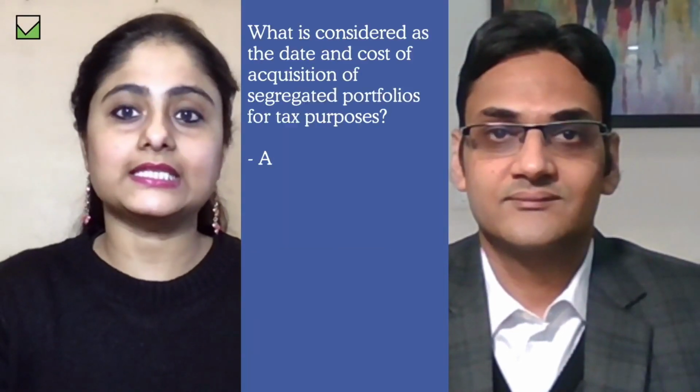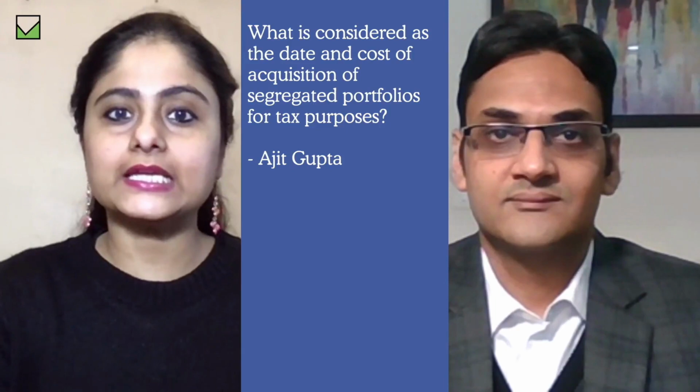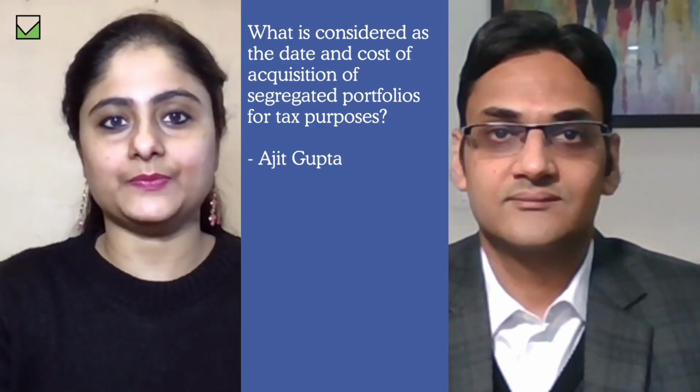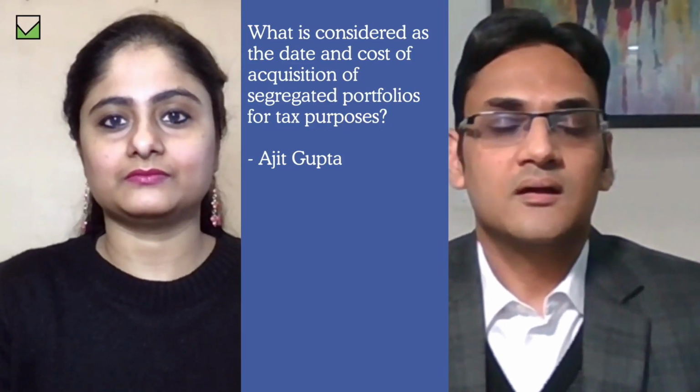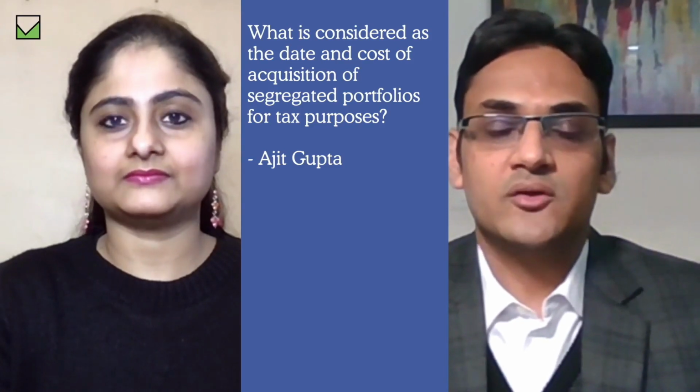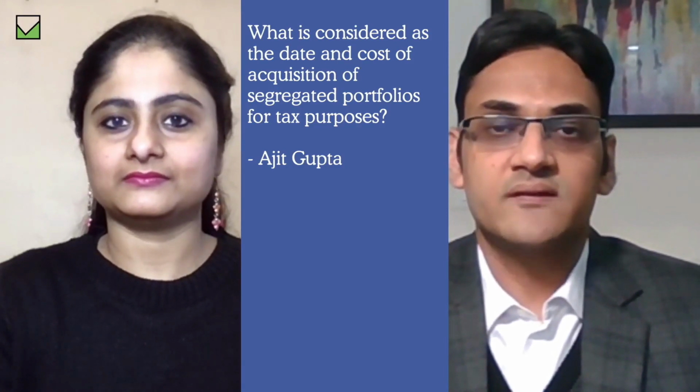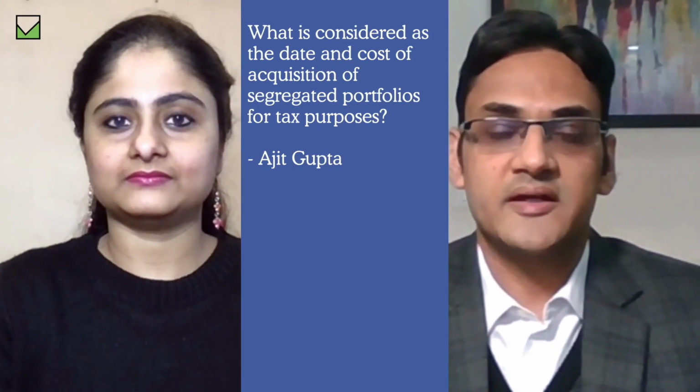Ajit Gupta wants to know what is considered as the date and cost of acquisition of segregated portfolios for tax purposes. Well, the clarity on the tax treatment of segregated portfolios emerged in the Finance Bill for FY21, and these rules were made applicable from the 1st of April 2020.